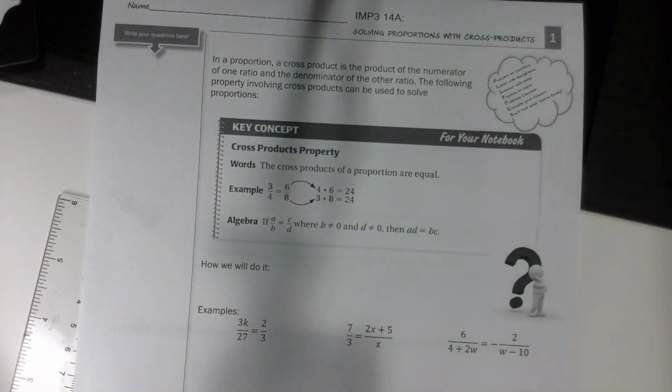Okay, today we're going to use the cross product. You might also know it as the butterfly method. This is probably the easiest way to solve proportions that are equal to each other.